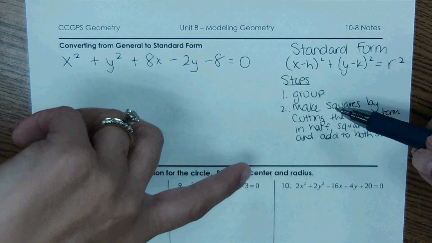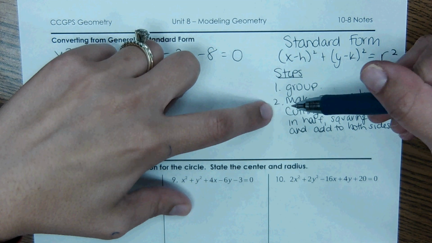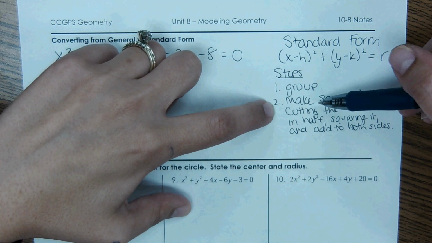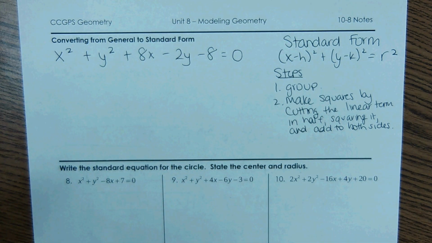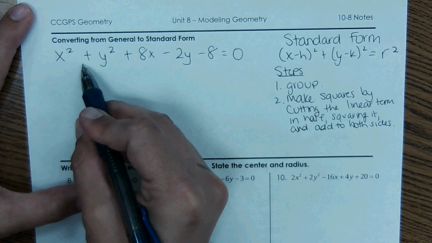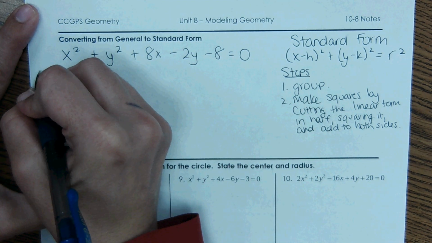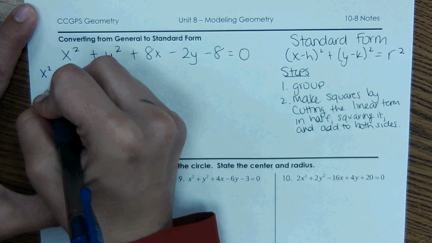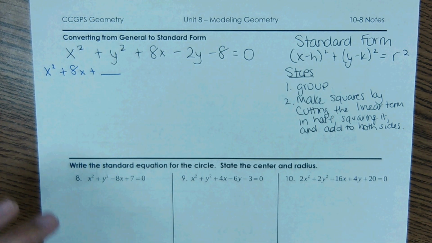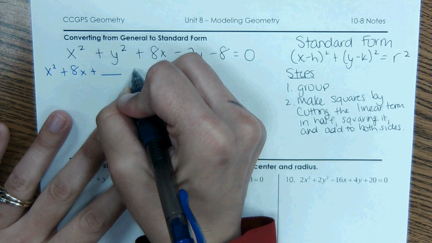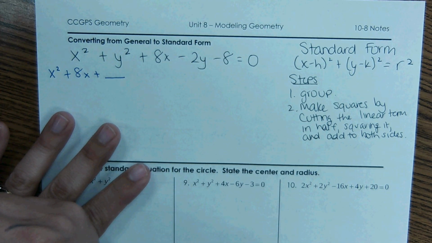The steps here won't make sense until we actually go through them, but the first step is to group it, and then the second step is to complete the square. I'll just show you how to do that. So first step is to group it. We're going to take this and group all the x's together. So I'm going to put x squared plus 8x plus blank. Yeah, I know. It's going to be weird the first time. Just go with it until it becomes more routine.